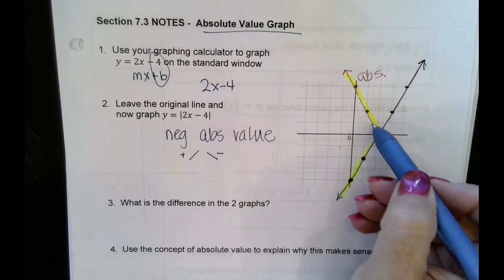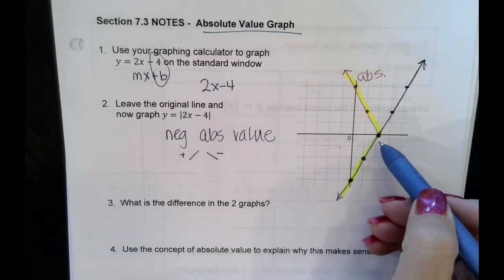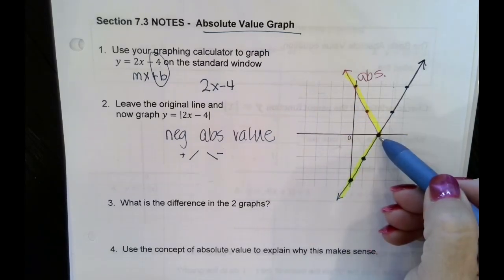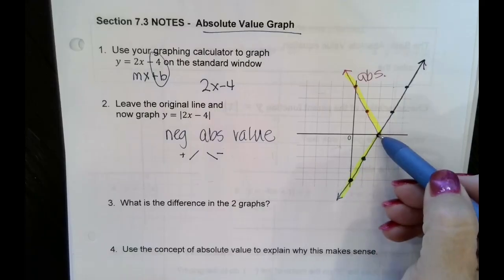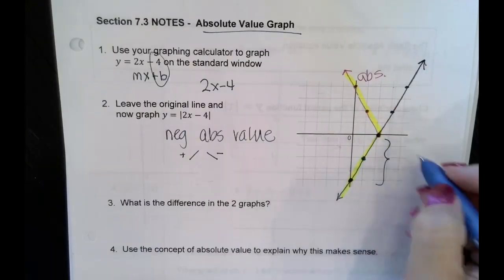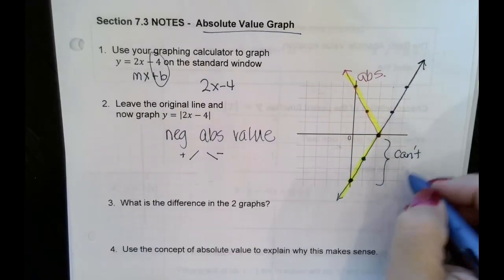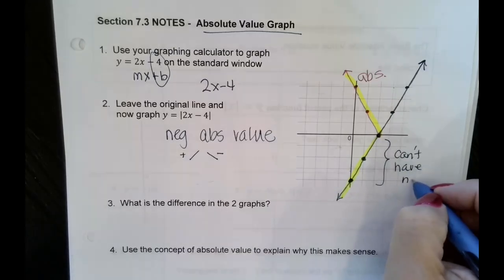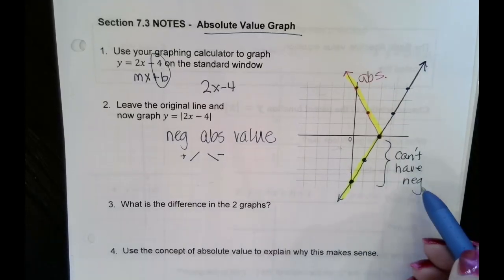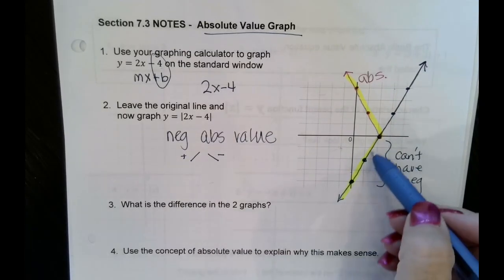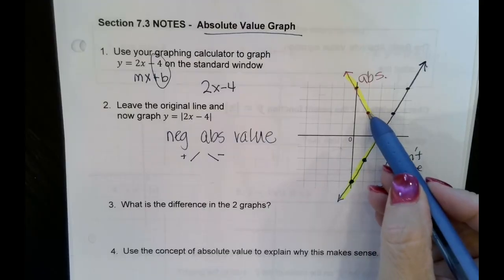Because what happens is now this is a reflection, so we take this part of our line and it's only positive, and that's because we can't have a negative. So because this turns positive, it's the same values, but on the positive y.